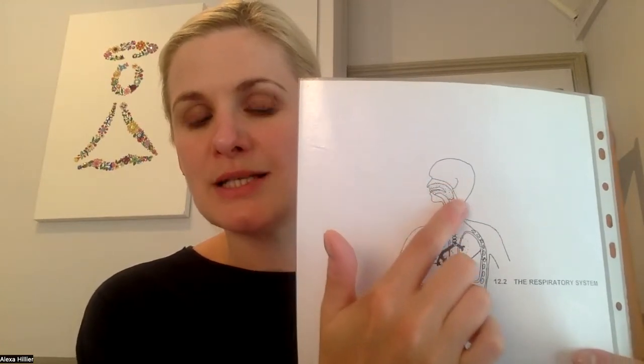So air will enter the nose or the mouth and come past and down the back of the throat, or the pharynx. At the pharynx, we have three sections. We have the nasopharynx, where we find the adenoids. We have the oropharynx, where we find the tonsils. And we have the laryngopharynx, or the larynx, where we find the voice box.